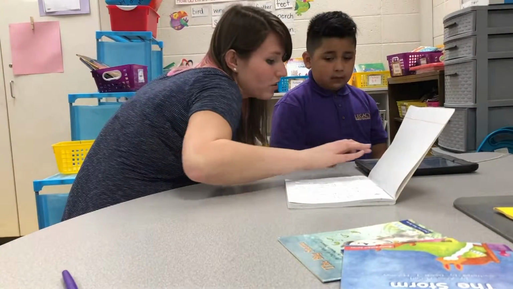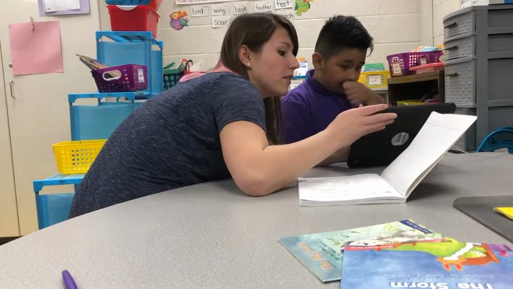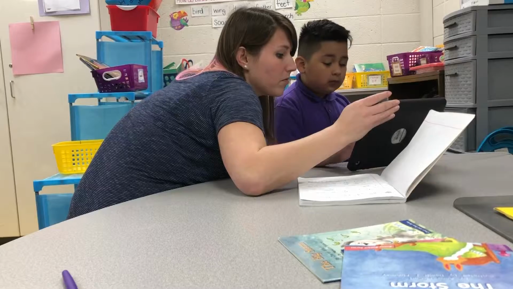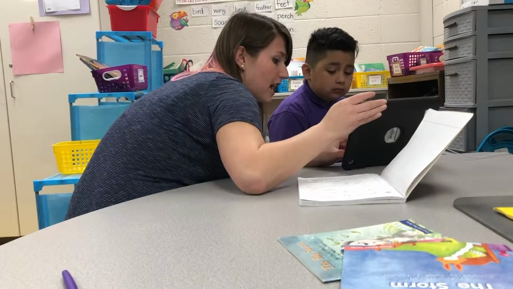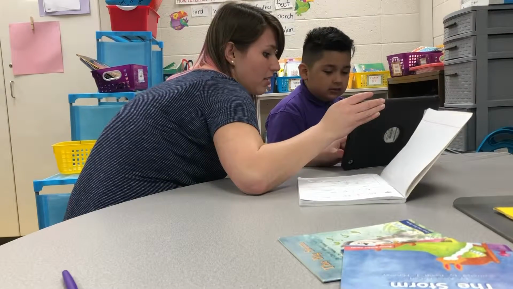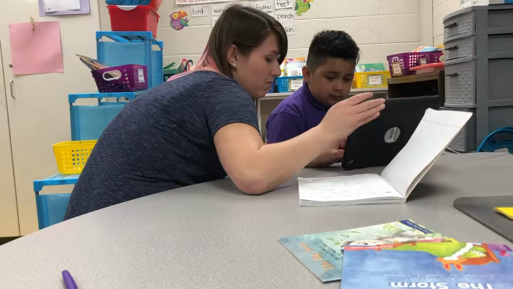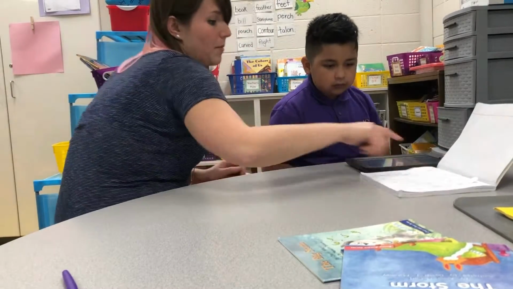So now you're ready to start typing on page 2. Watch, I'm going to show you how to add stuff. I can add words here, so I can do text. Do you want to type it, or do you want to write it like a pen? Type it? Okay, so we hit text. And now you're ready to start typing your story. You can copy it right from your book.